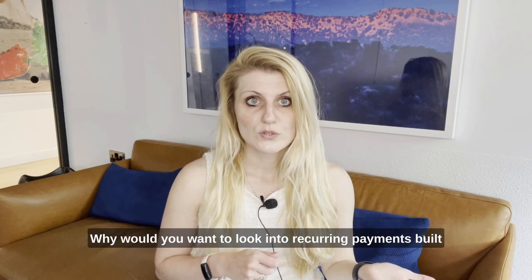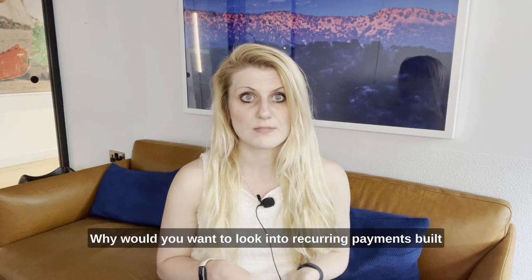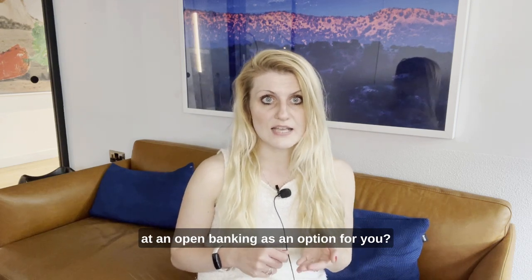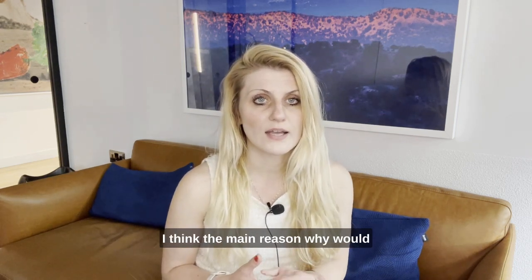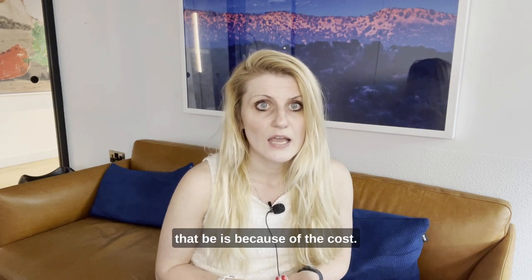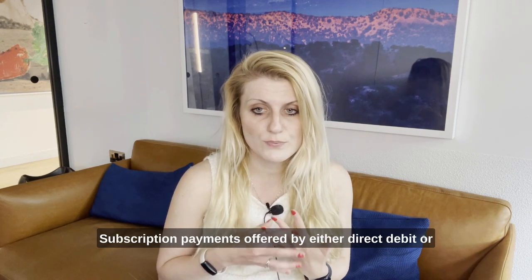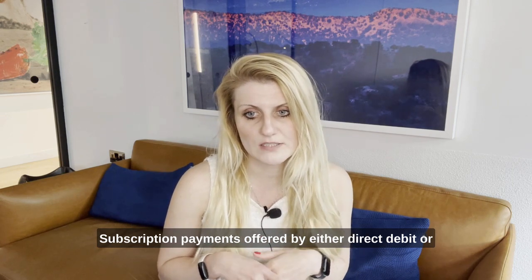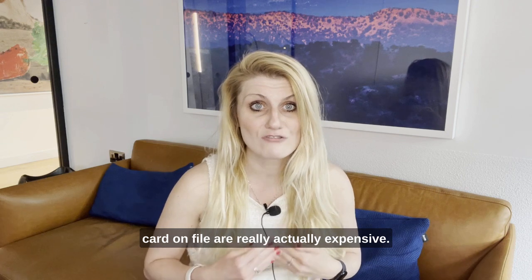Why would you want to look into recurring payments built on open banking as an option for you? I think the main reason is the cost. Subscription payments offered by either direct debit or card on file are actually really expensive.